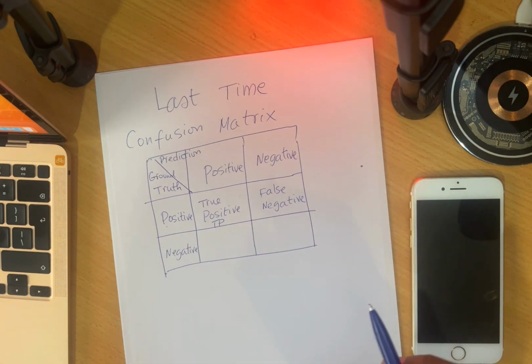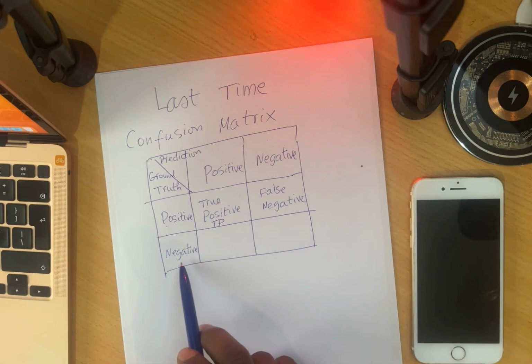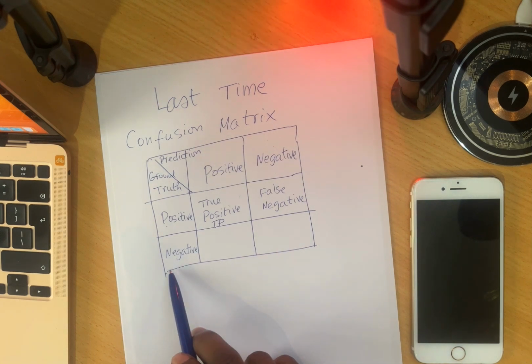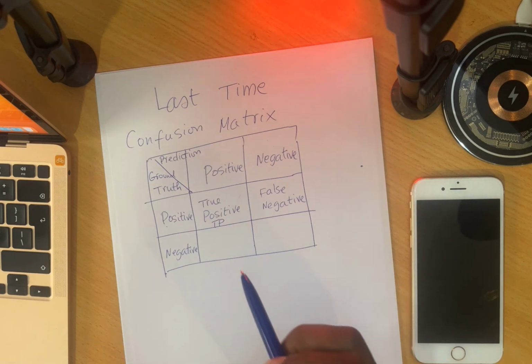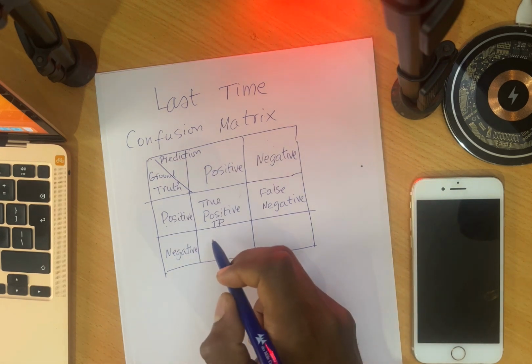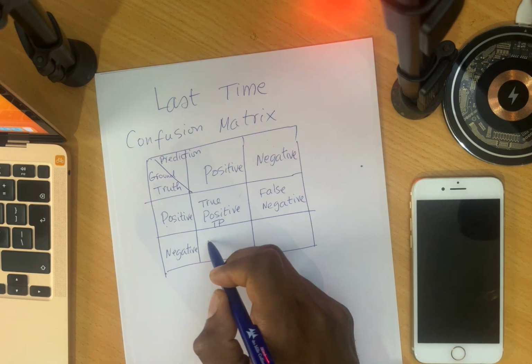But let's say I don't see an object in the image, and the model sees it. That's weird, and that's a false positive.